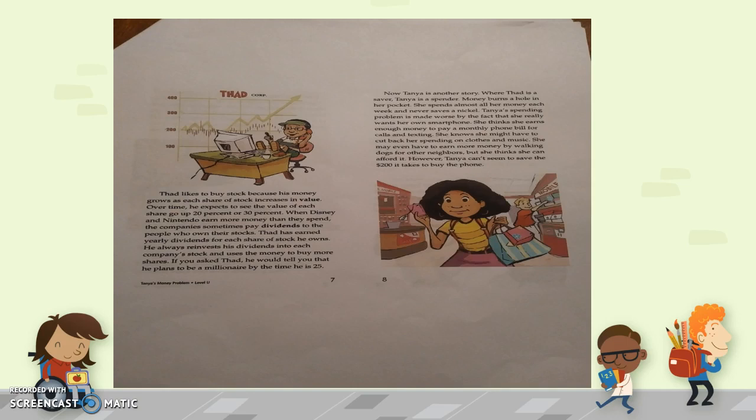Now, Tanya is another story. Where Thad is a saver, Tanya is a spender. Money burns a hole in her pocket. She spends almost all her money each week and never saves a nickel. Tanya's spending problem is made worse by the fact that she really wants her own smartphone. She thinks she earns enough money to pay a monthly phone bill for calls and texting. She knows she might have to cut back her spending on clothes and music. She may even have to earn more money by walking dogs for other neighbors, but she thinks she can afford it. However, Tanya can't seem to save the $200 it takes to buy the phone.